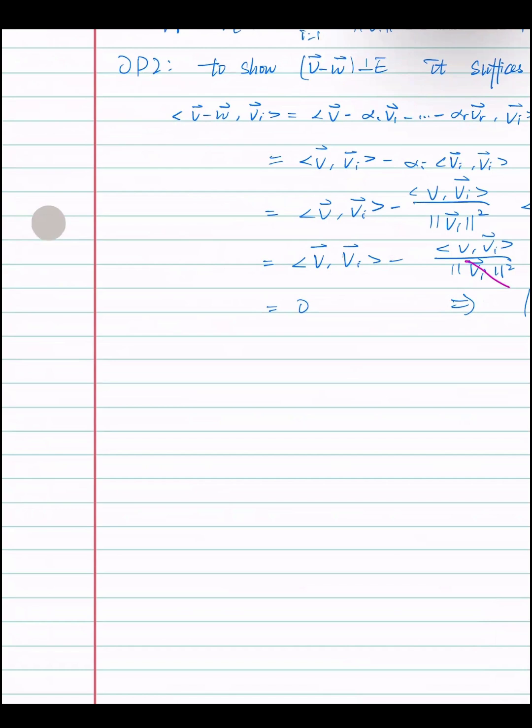So let's prove that the projection is linear. I have a proposition.